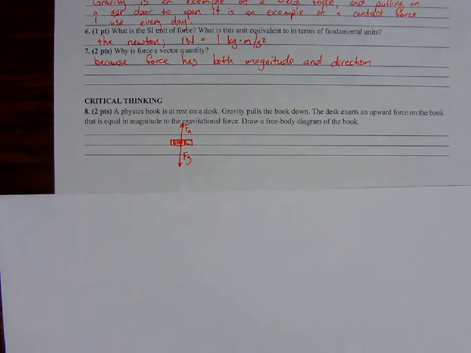And let's finish up with number 8. A physics book is at rest on a desk. Gravity pulls the book down. The desk exerts an upward force on the book that is equal in magnitude to the gravitational force. Draw a free body diagram of the book.